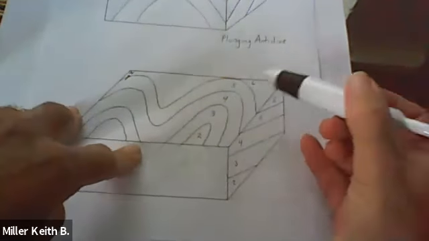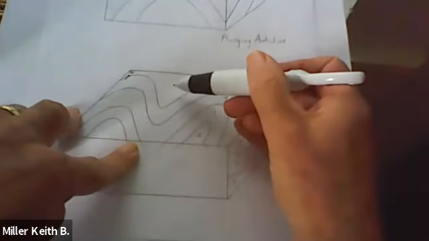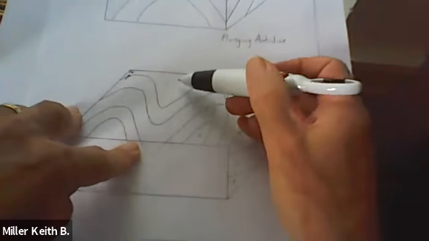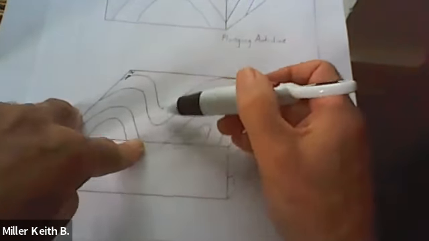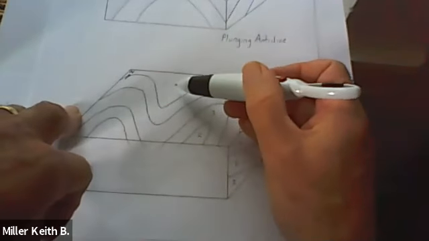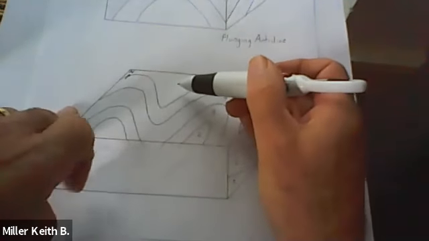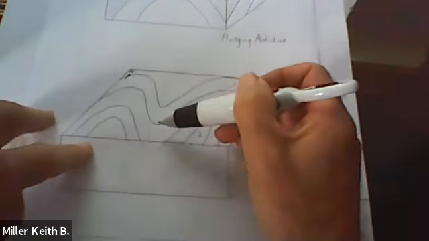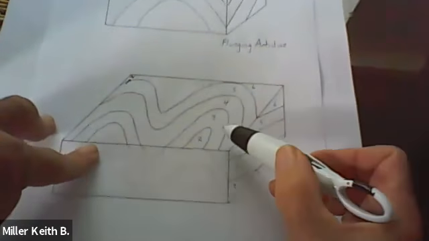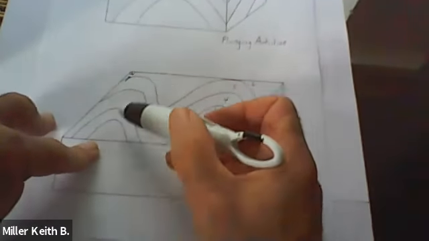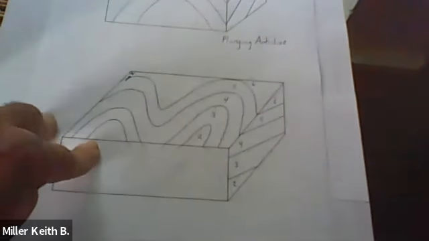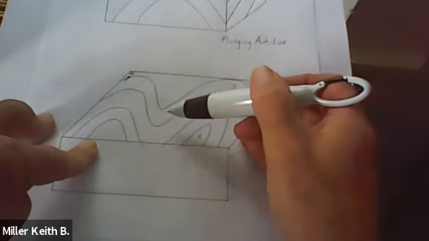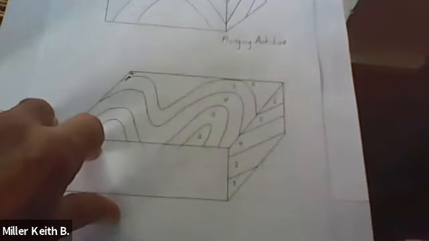In this case, we'd have 6, 5, 4. But this is the center of this fold, which is the youngest bed. So this is a syncline. And again, over here would be the same as this, 2, 3, 4, 5, 6. The oldest beds are in the center. That makes it an anticline. So we know we have an anticline, a syncline, and an anticline.